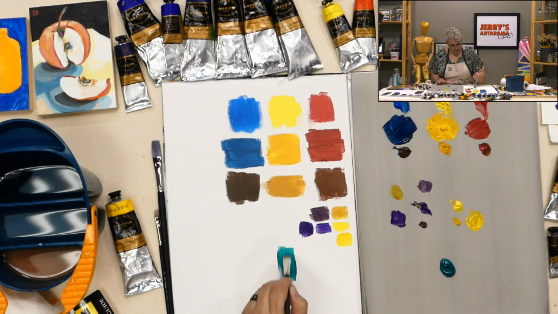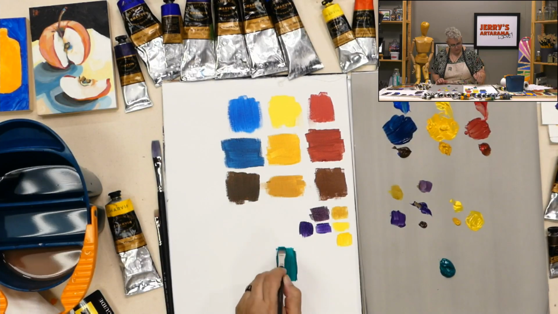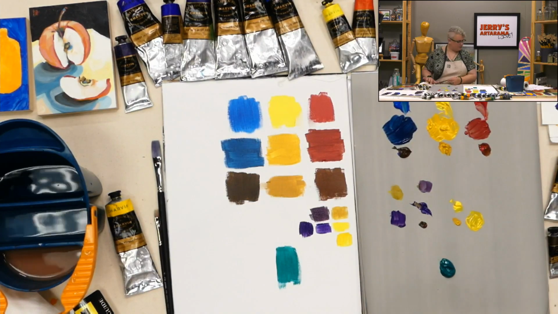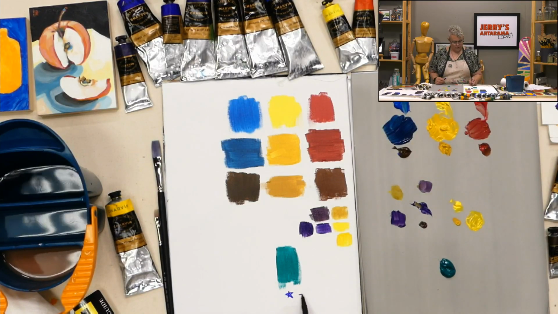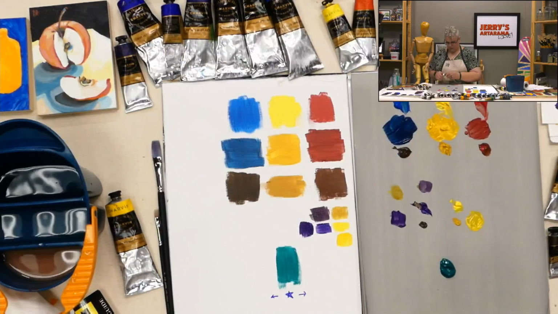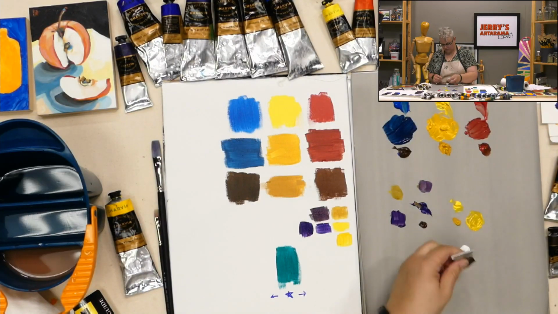Okay, so see, this is a nice transparent color. So here's our straight color. In fact, I'm going to take a marker and put a star next to this so we know that that's our straight color. And then we're going to go each direction.